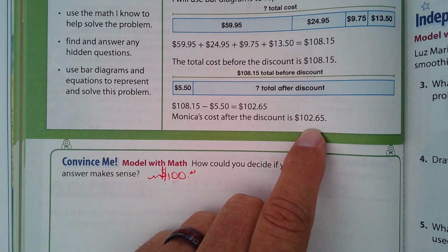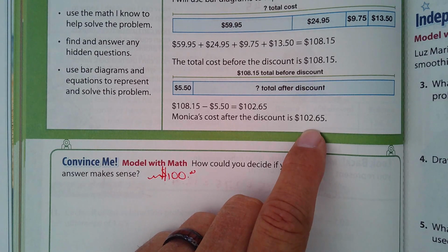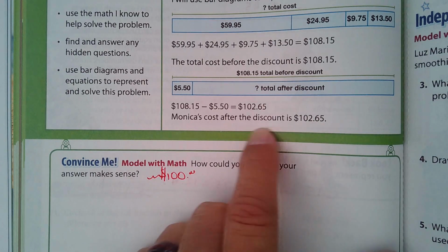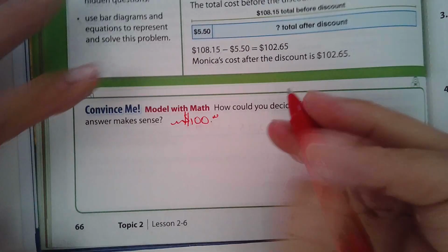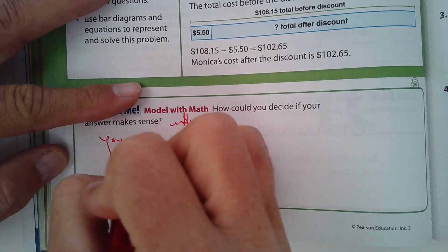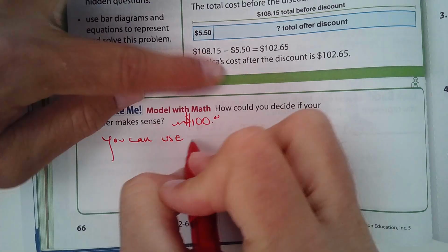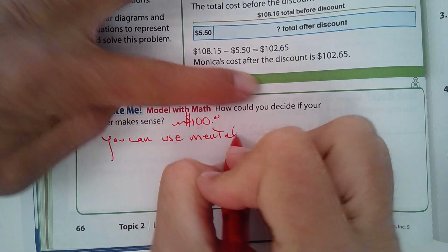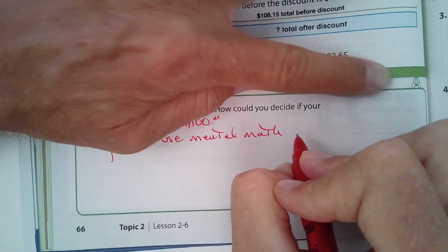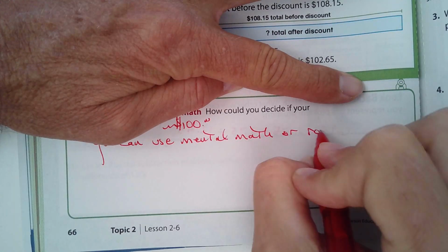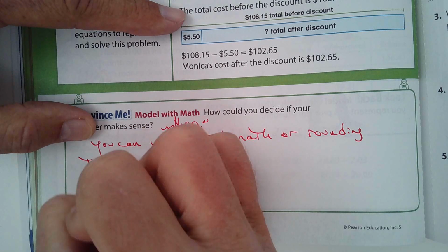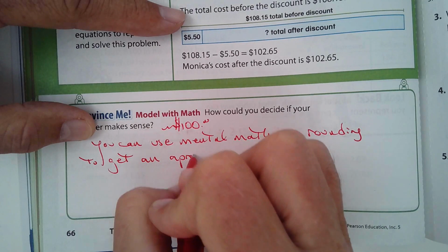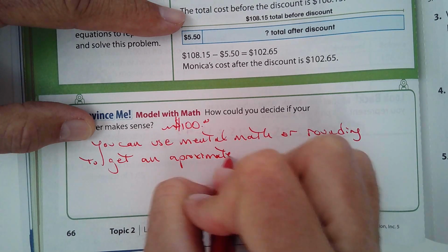If when we did the mental math we came up with 250, and then after we did our figuring, we come up with 102, we made a mistake somewhere. So you can use mental math or rounding to get an approximate answer.